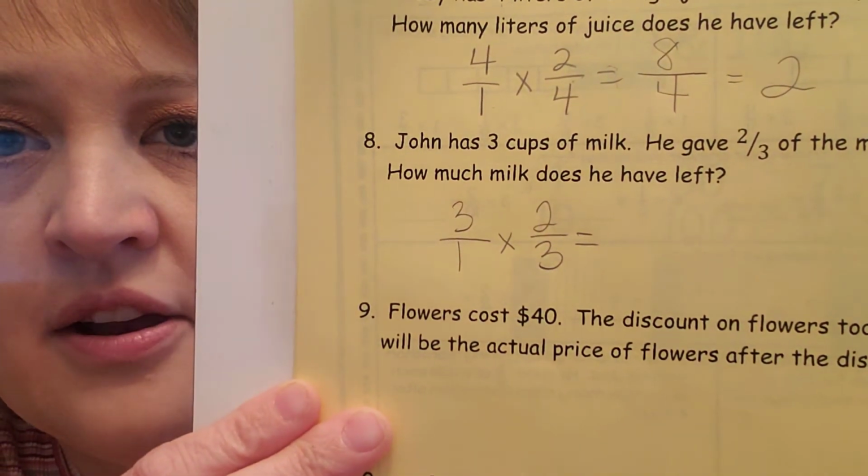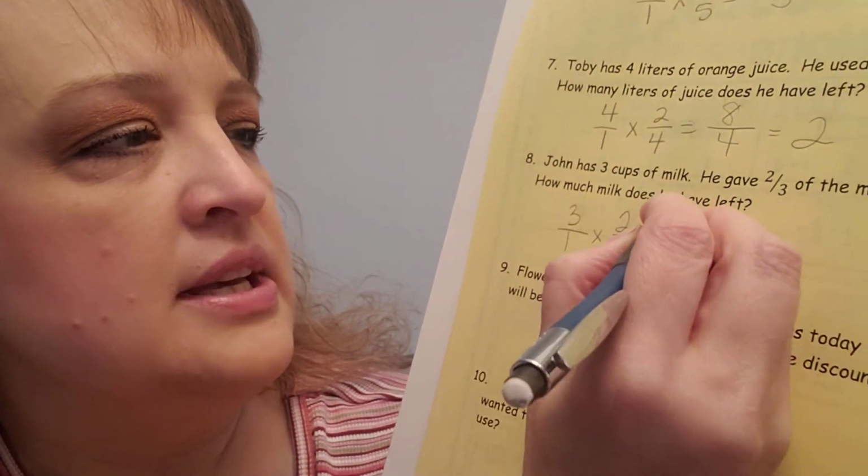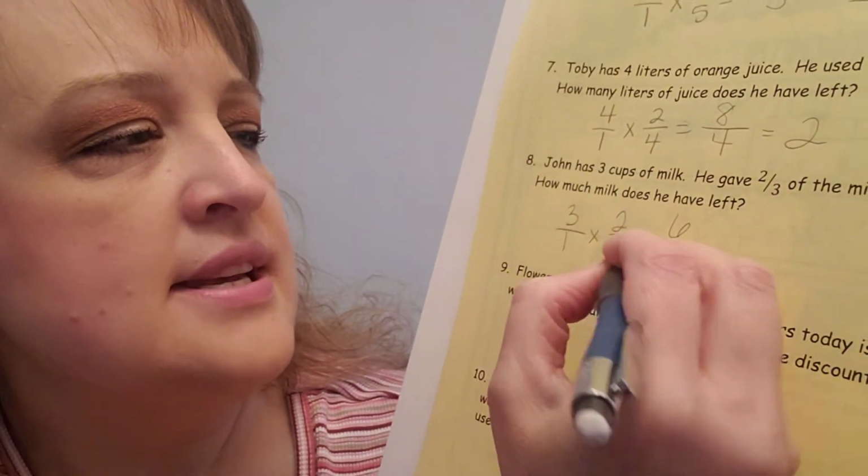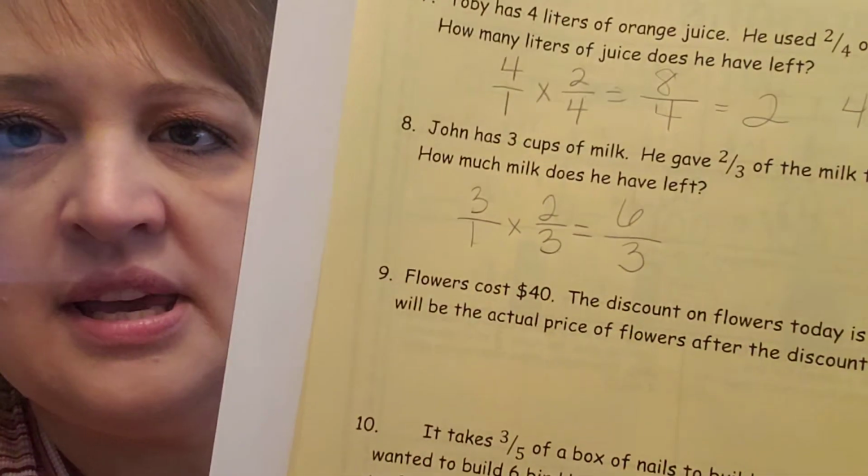All right, number 8. John has 3 cups of milk. He gave 2/3 of the milk to his brother. How much milk does he have left? All right, here we go. 3/1 times 2/3. Okay, are you with me? Multiply. 3 times 2 is 6. 1 times 3 is 3.